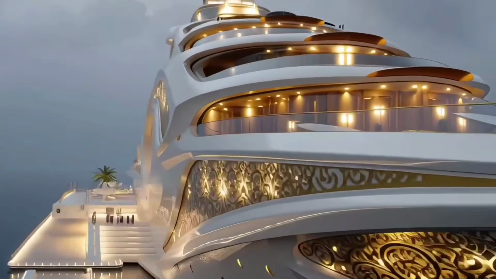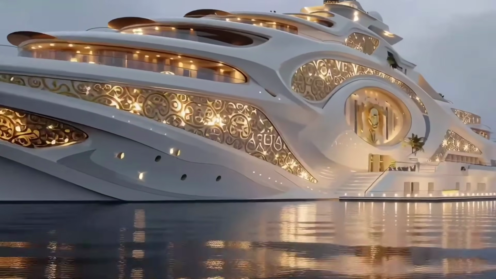Royal luxury yacht, where artistry meets engineering, glowing like a palace.